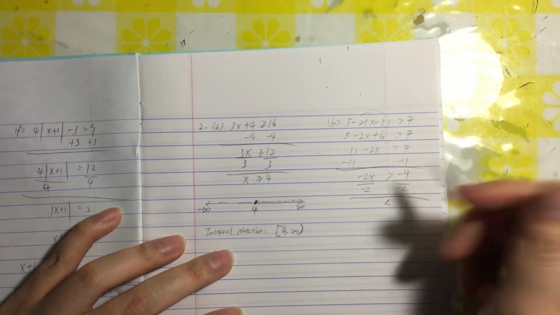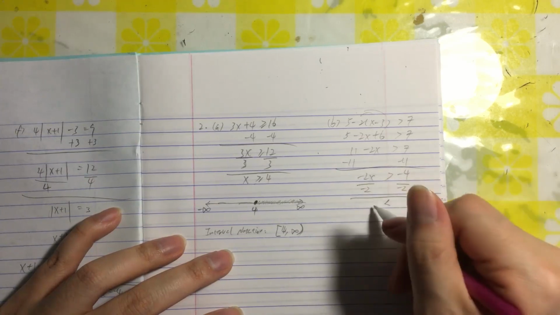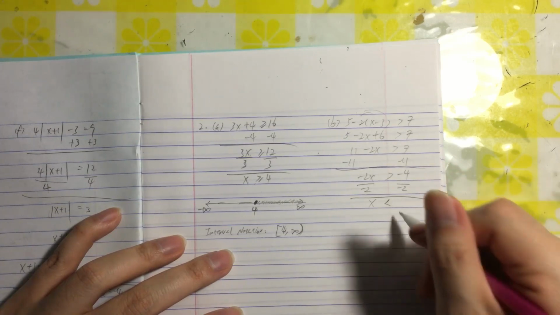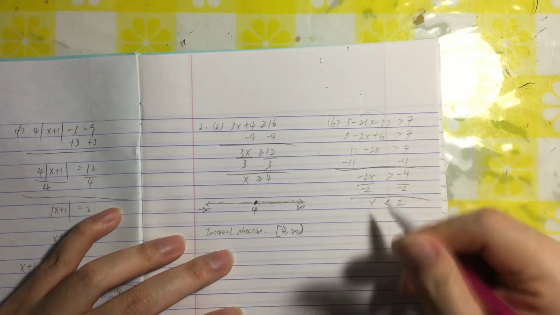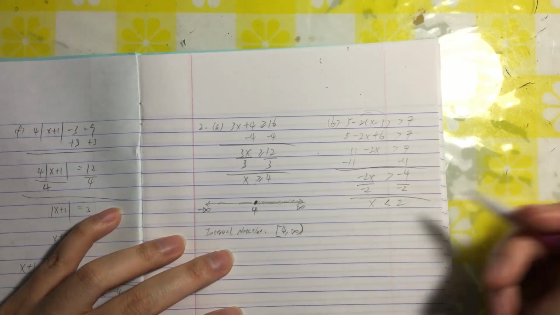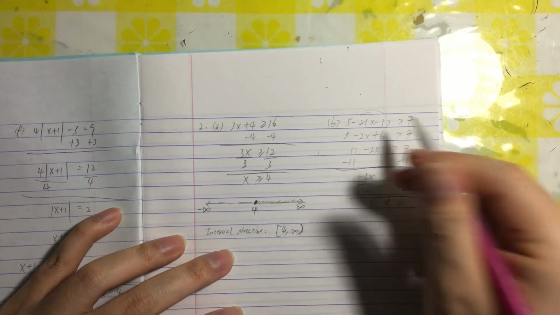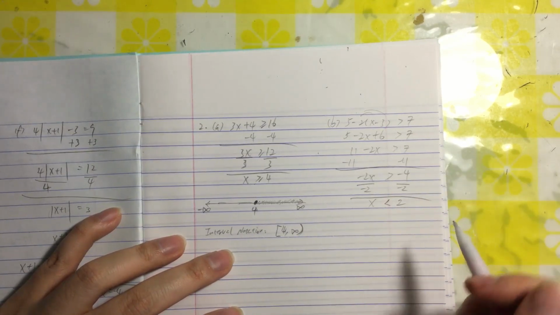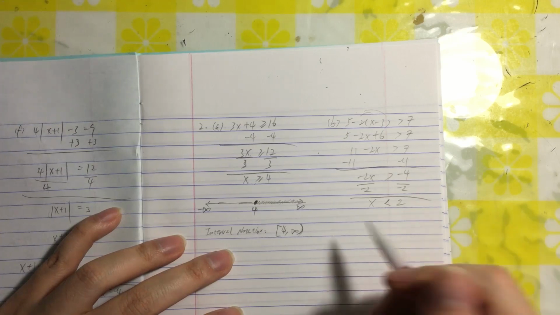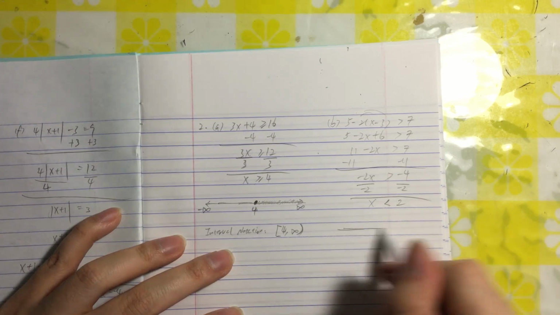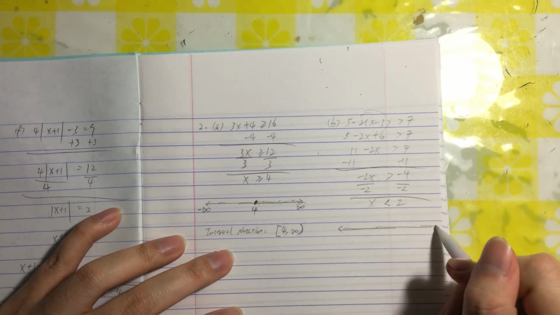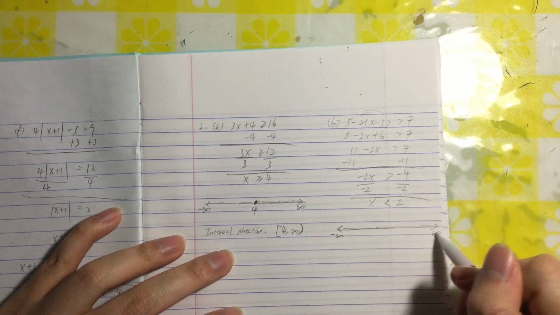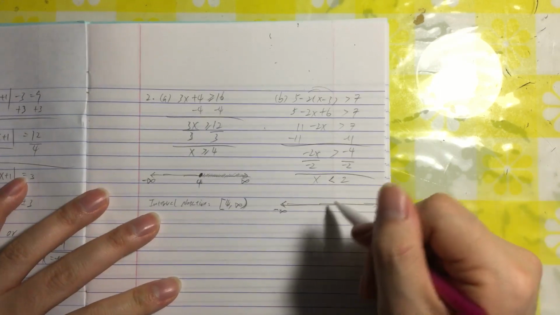On the left side, -2 gets cancelled, we get x by itself. On the right side, -4 divided by -2 is +2. So the solution is x less than 2. That's the solution to this inequality. Next, we try to write an answer in interval notation. Let's draw a number line first. Number line is always from -infinity to infinity. 2 is somewhere on the line.